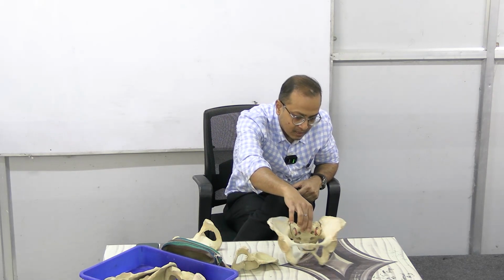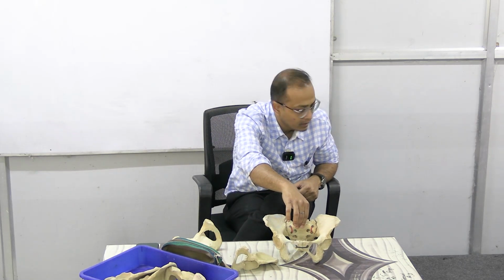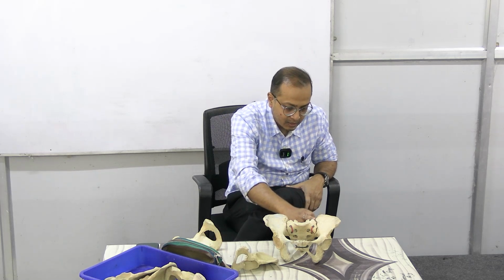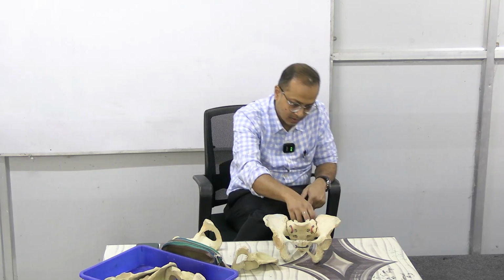The central part of the sacrum we call the body of the sacrum, and this other part of the sacrum we call the lateral mass, also known as the wing of the sacrum. The wing of the sacrum we call the ala, A-L-A, ala of sacrum. How many ala are there? Two. Right side, left side. Right side ala, left side ala leads to this particular region of the sacrum. We call it the lateral mass. Lateral mass of the sacrum.